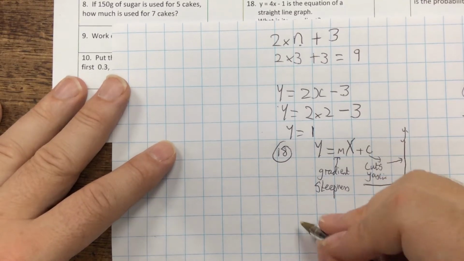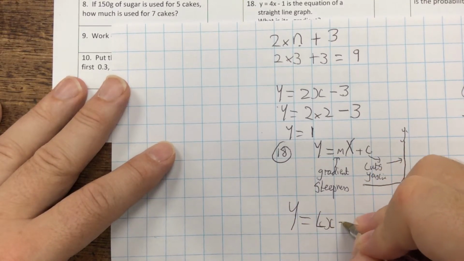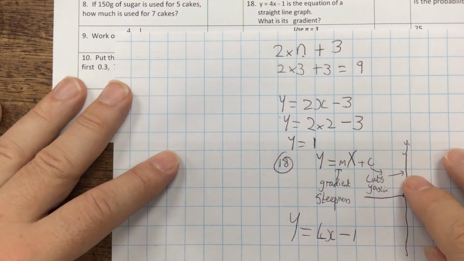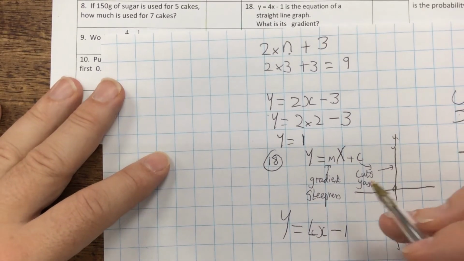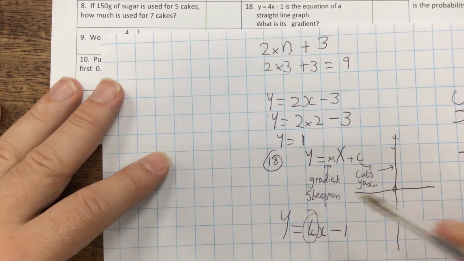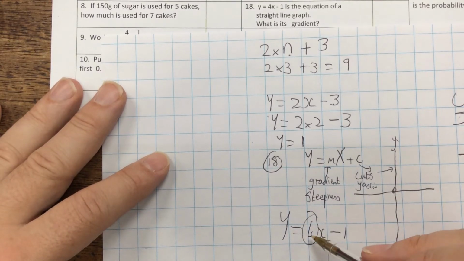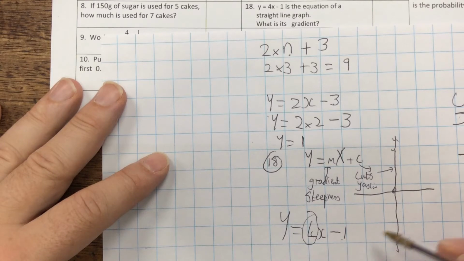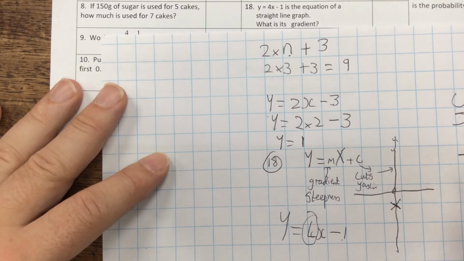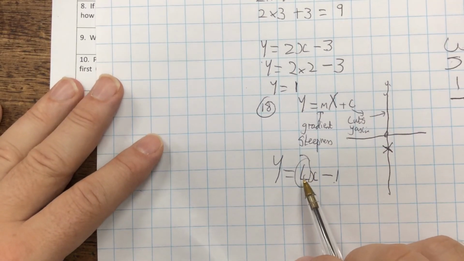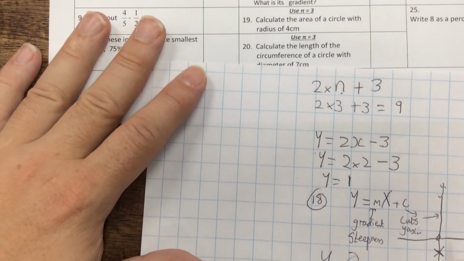So for this question here, y equals 4x minus 1. It's asking me the gradient. So the gradient is the number in front of x. So all you say in there is 4. So that's it. It's just the number in front of x. And it cuts the line at minus 1 there. So all it's asking for is, what is the gradient? The gradient is the number in front of x.